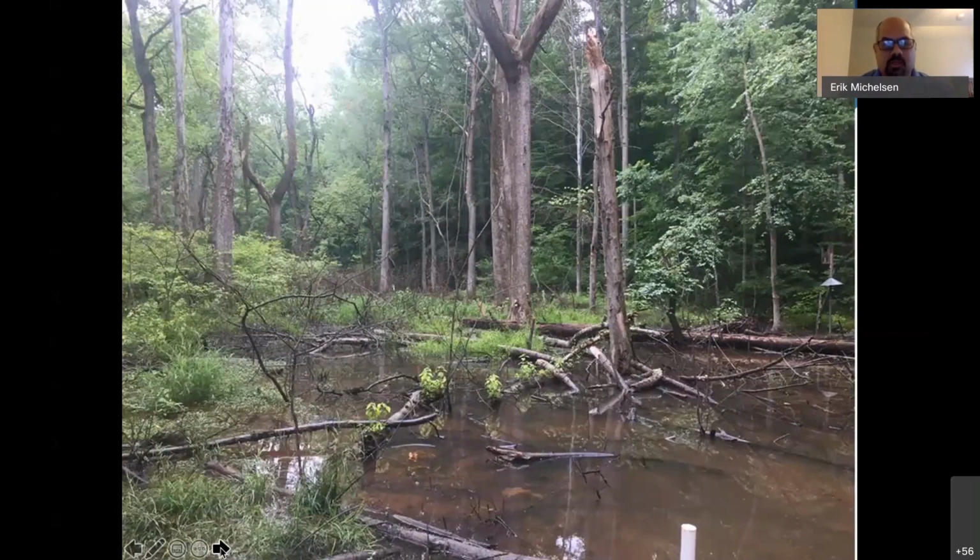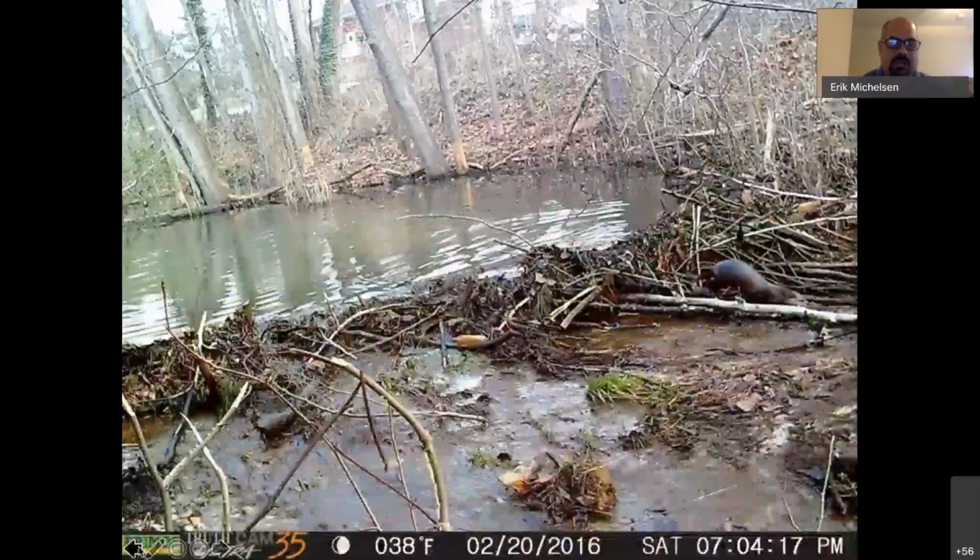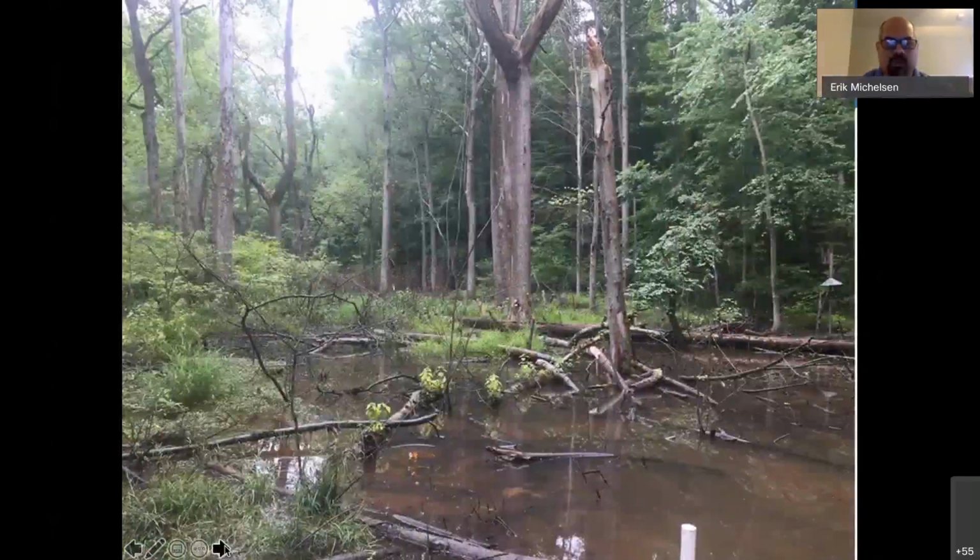This is Smithsonian Environmental Research Center down in Edgewater, a site where they're actually studying nutrient and sediment processing, and also macroinvertebrate and fish habitat. Really looks beautiful. I like to say we're in the business of creating swamps, and that's a pretty good example.